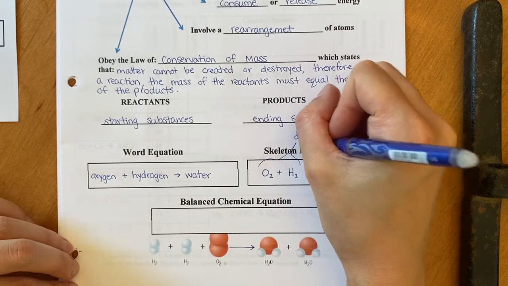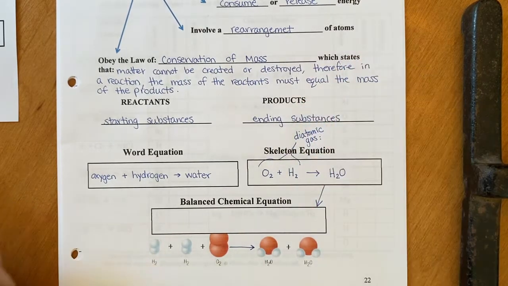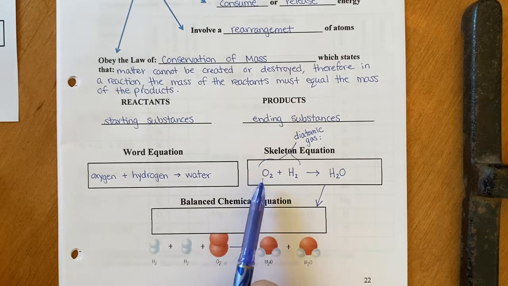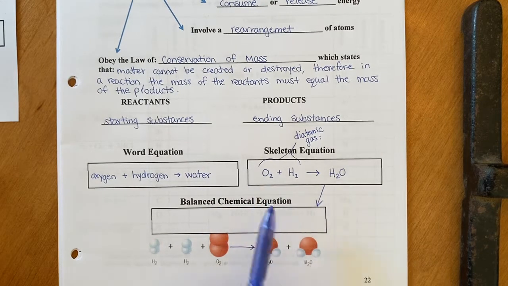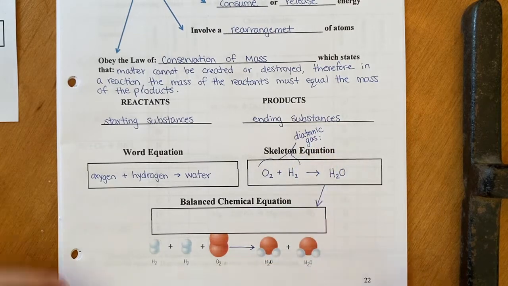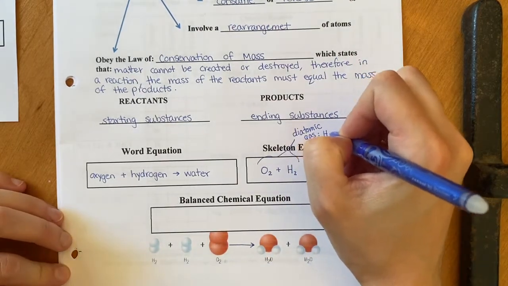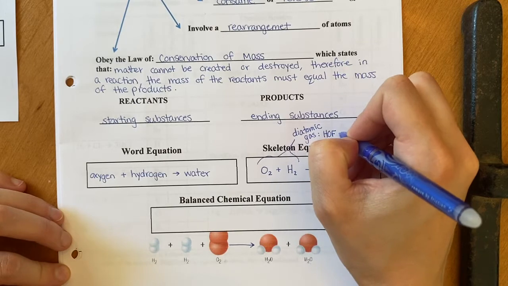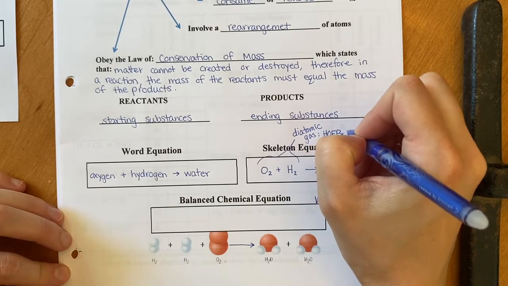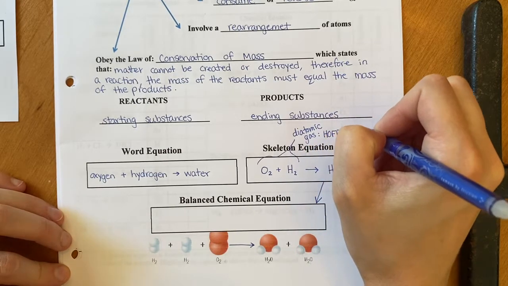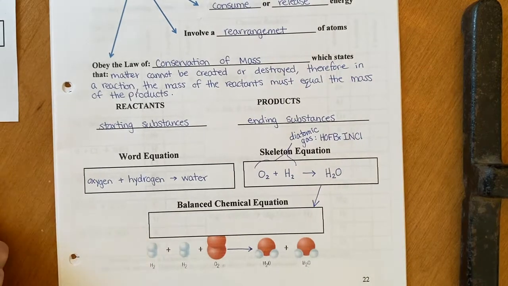So diatomic gases, we have a little acronym that we use to help us remember which ones those are. In general, most elements, when they're on their own in a reaction, so just in elemental form, they don't come in pairs. They come as single atoms rather than 2 stuck together. But the diatomic gases, we use the memory trick Hofbrinkel to help us remember which ones need the 2.